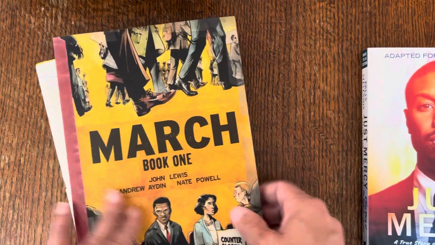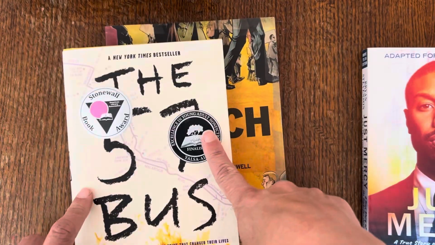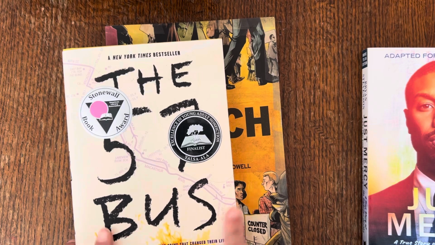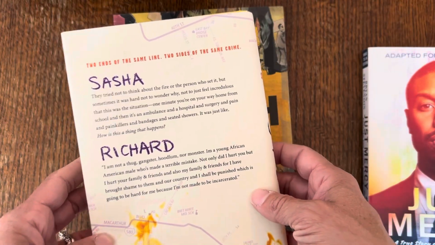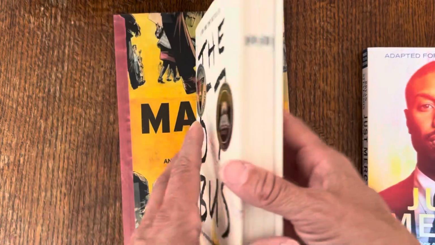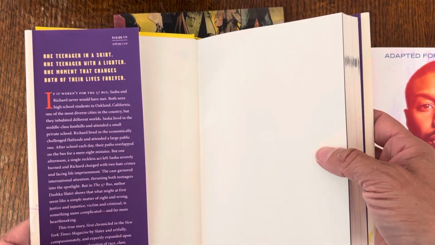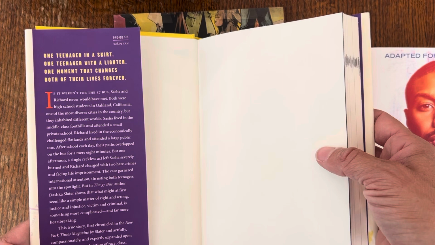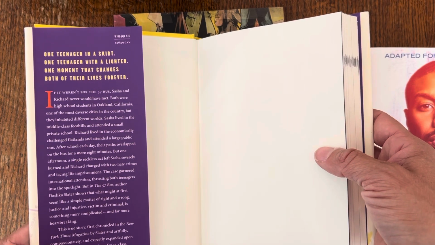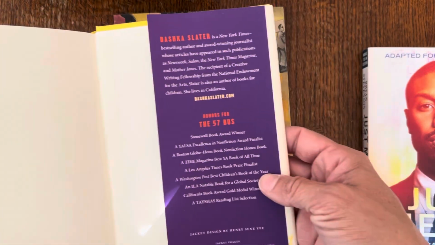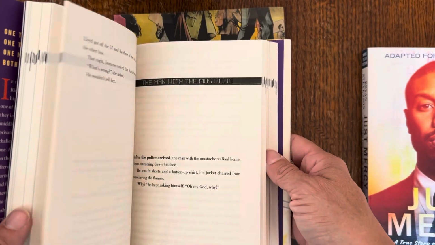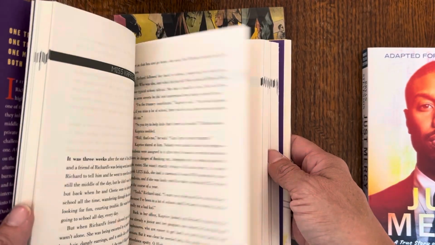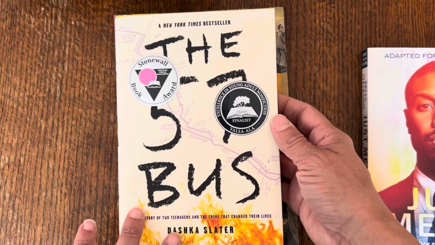Moving on, we have the second book actually assigned, The 57 Bus. This is based in Oakland, California. It is based on a true story. I think this is like a narrative reimagining of it. I don't think this is nonfiction per se. True story. Anyway, so this is the second book in this nonfiction unit.